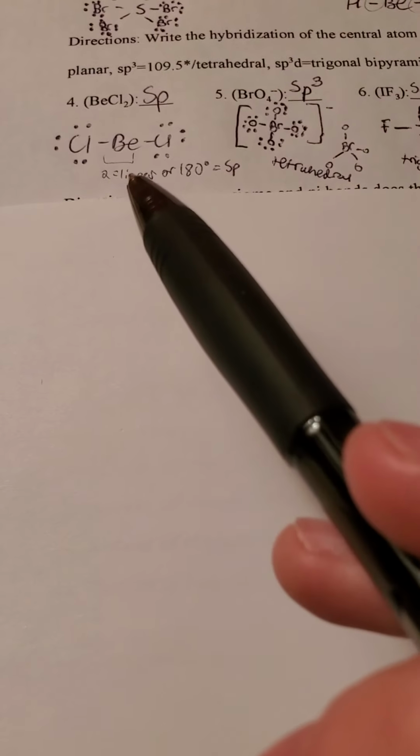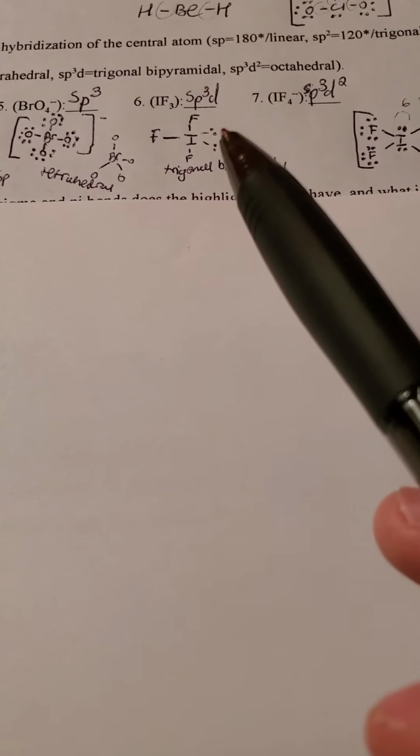For this one, it's just linear. It's just 2, so it's sp. This one is 4, tetrahedral, so it's sp3. And this one is 1, 2, 3, 4, 5, so that's trigonal bipyramidal, sp3d.